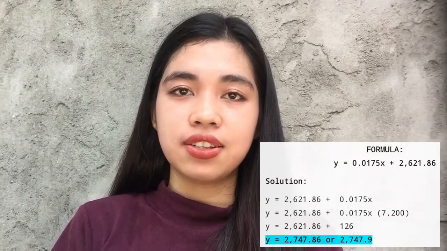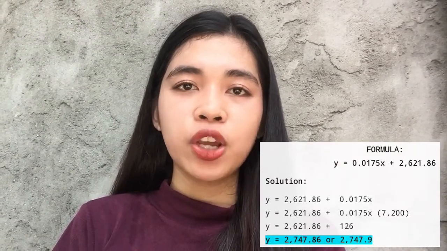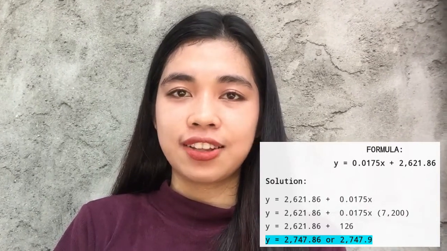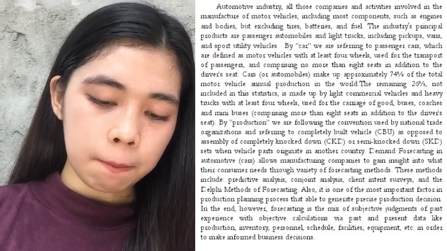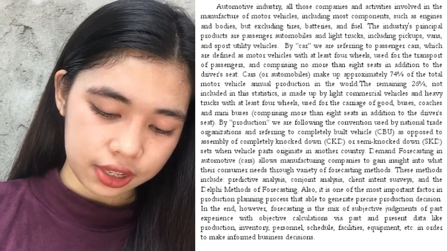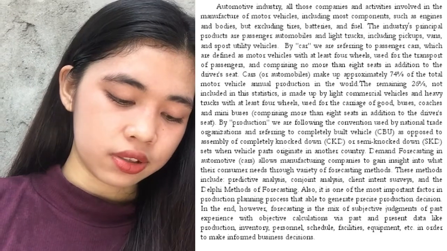I have here our formula, and my solution is there to get 2,747.86, or 2,747.9.